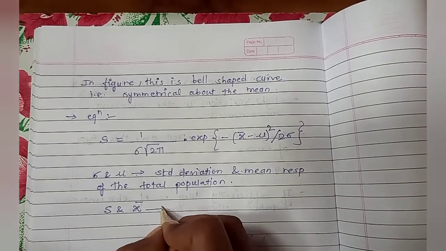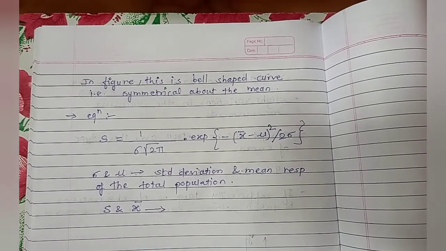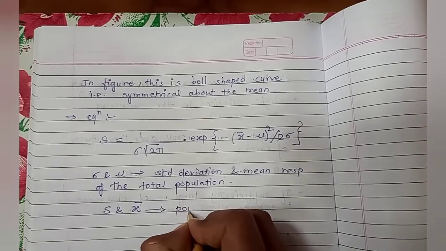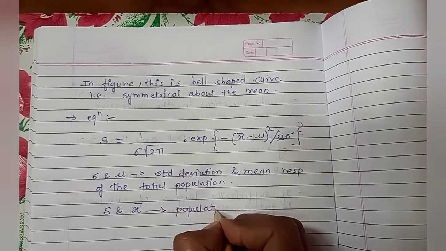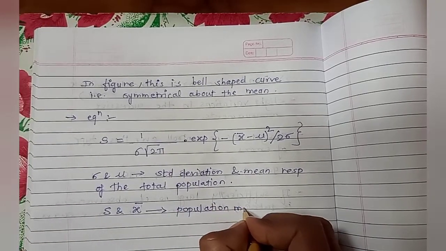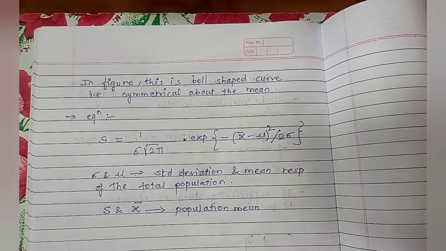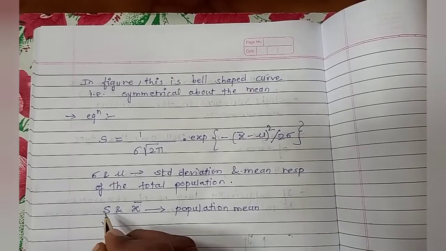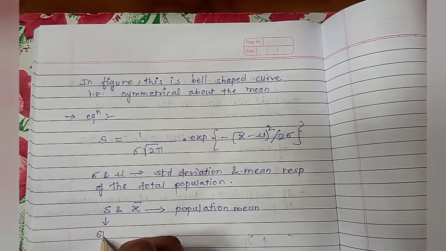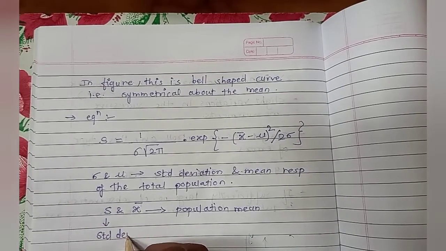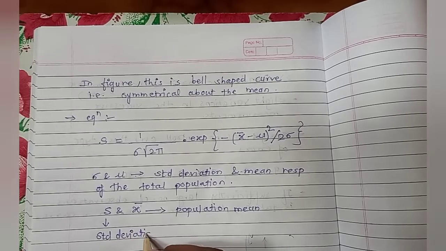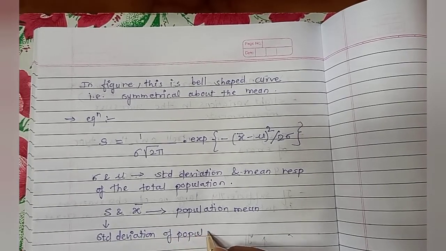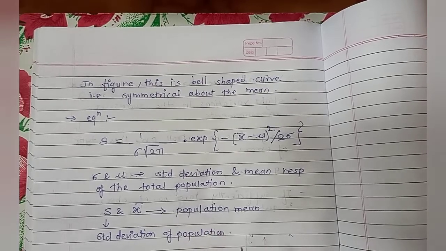Here X bar is the sample mean and S is the standard deviation of the sample, not the total population but the given population.